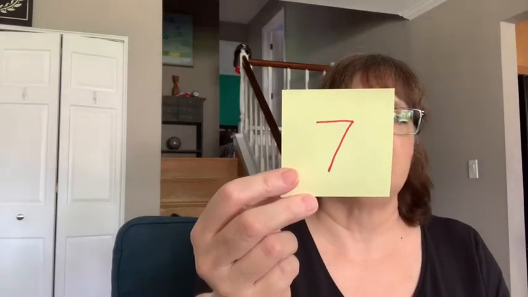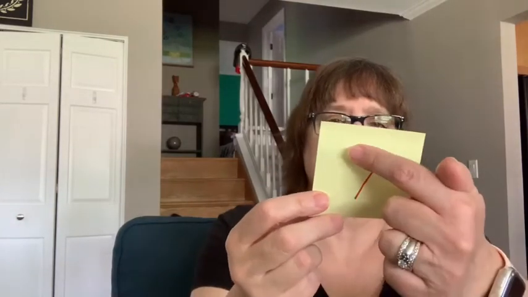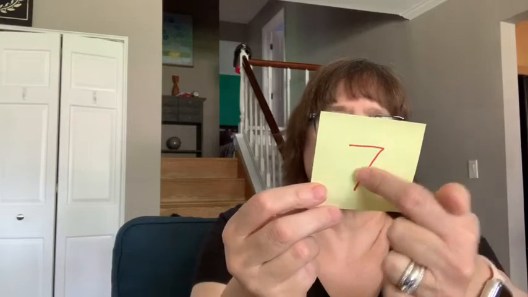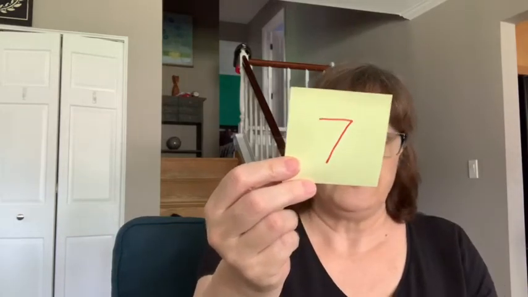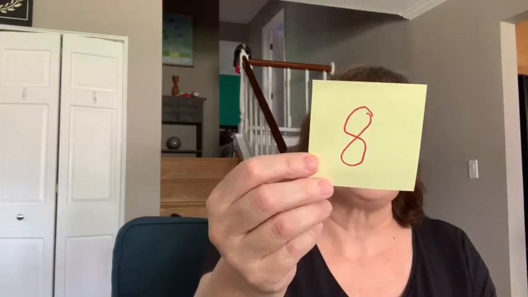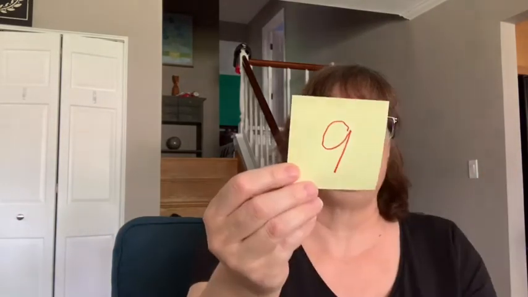What's our next number? 6. That's right, a 6. Slant down, curve around, and make a circle. What comes after 6? That's right, a 7. Good job writing 7s. Those are a little difficult because of the slants in them. Go straight across, slant down. What comes after 7? You're right, 8. Can everybody draw an 8 on your square? What comes after 8? That's right, 9. Make a circle and down.